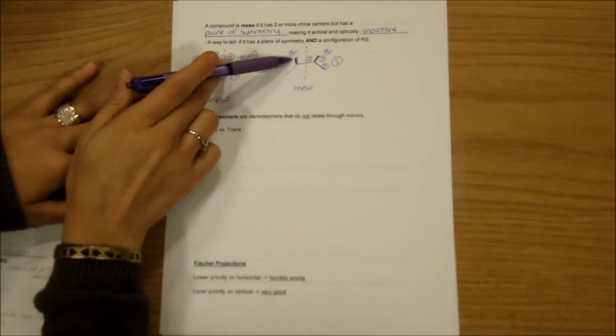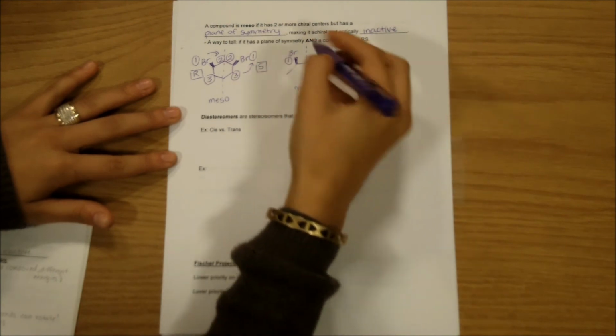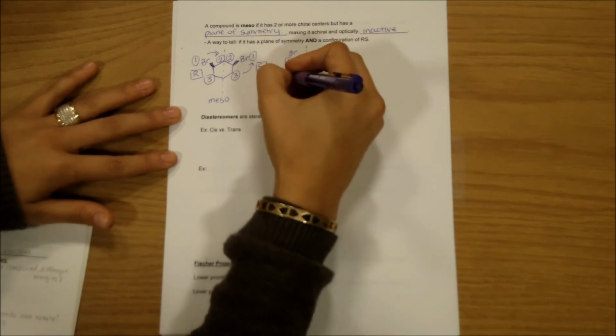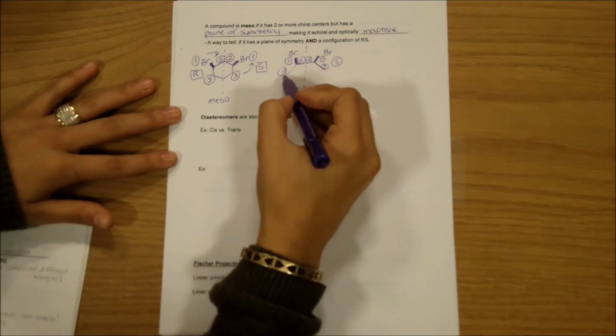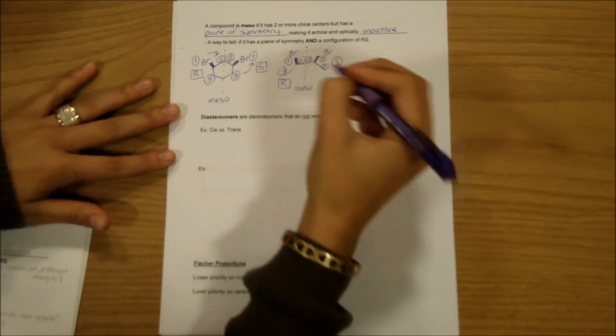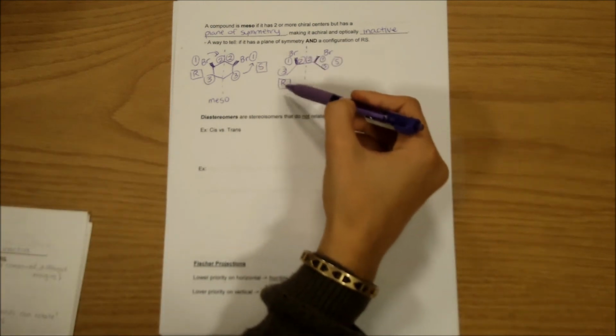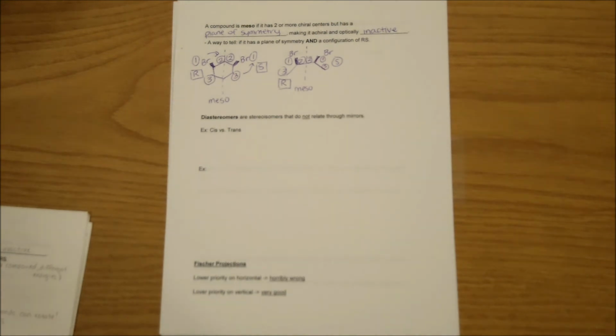And then over here we have bromine. It's going to be number 1. This carbon attached to the bromine is going to be better than this carbon attached only to hydrogens. Okay, so we have 1, 2, 3. That's going clockwise, so that's going to be R. Okay, so again, we have a plane of symmetry, and then we have chiral centers going from R to S. So we have a meso compound. All right.